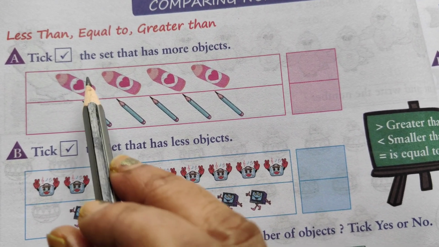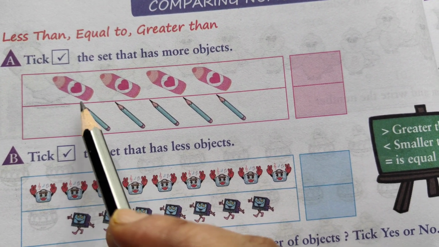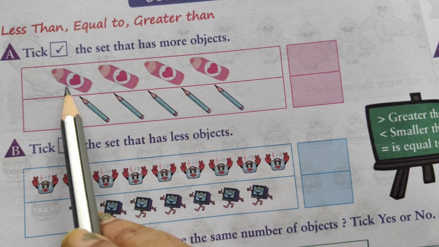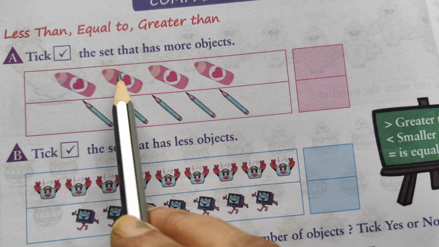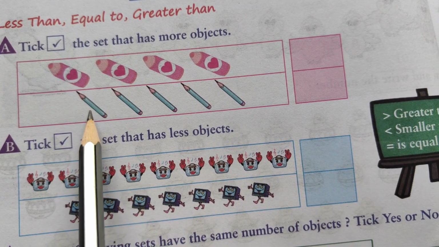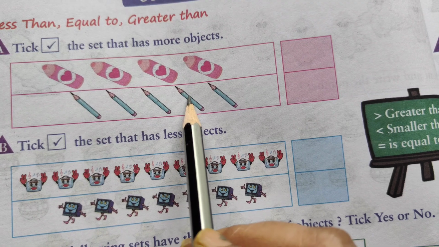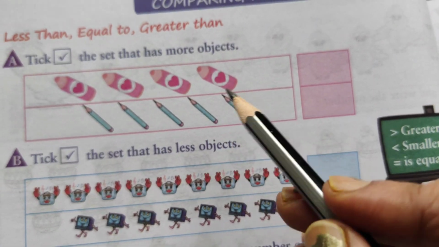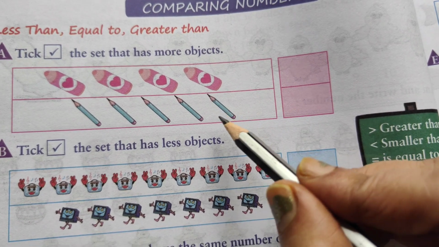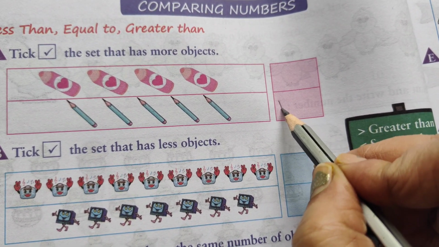In these two boxes, we will compare which box has more objects. In this box, 1, 2, 3, 4. But here we have 1, 2, 3, 4, 5. So we will tick the set that has more objects. So we will not tick here. We will tick here.